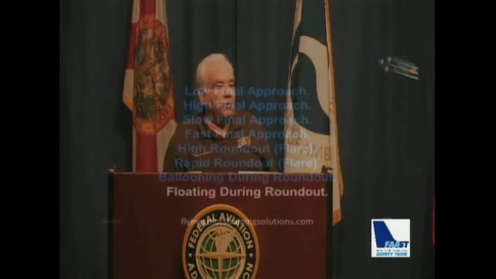A high final approach, a slow final approach, not slower than normal. I'm not intending for the instructor to slow fly the airplane at 200 feet. No. If the approach is 70, you can do 60. This is 10 knots lower than, this is what it looks like when you start getting slower on your approach. Fast final approach, high round out. This is what happens when you flare too high. This is what happens when you have a rapid round out, too quick. There comes the ballooning after that and floating during round out.